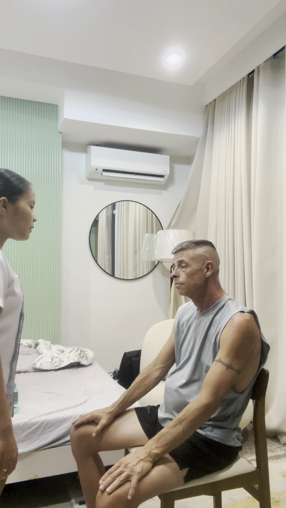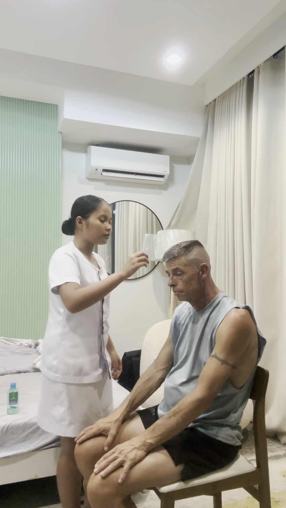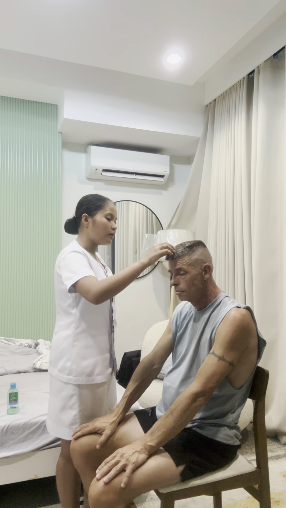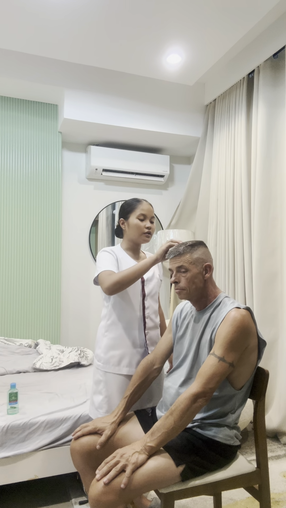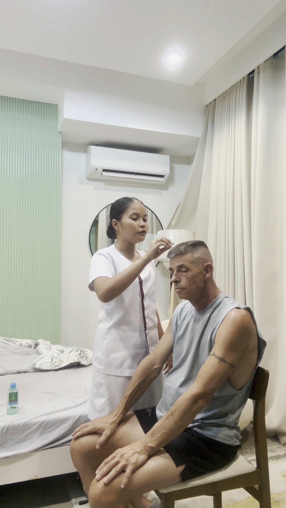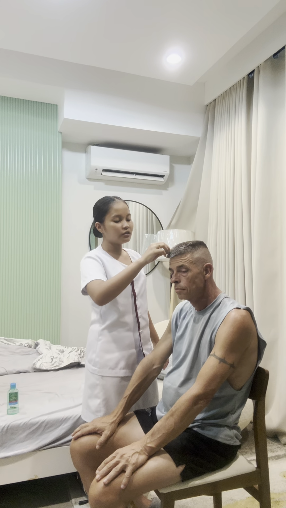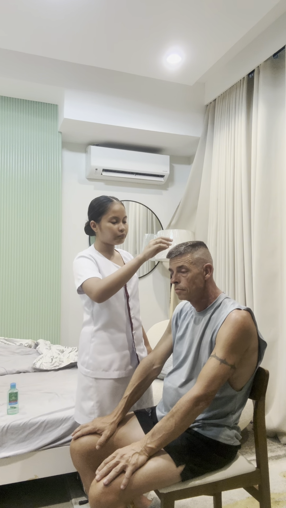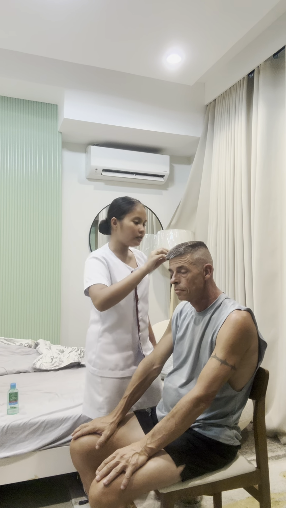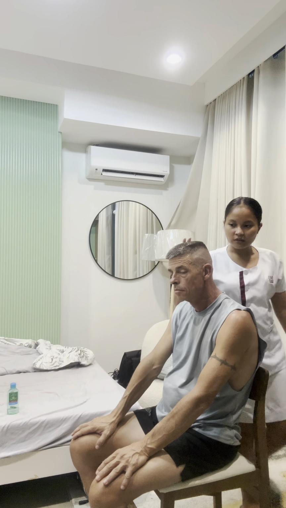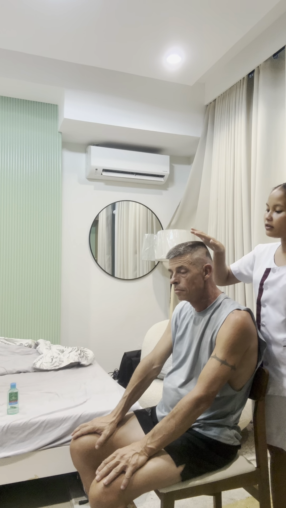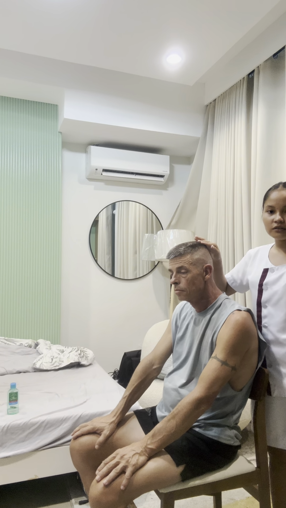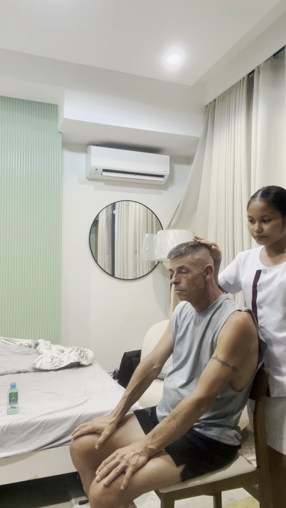Next is to inspect the head, or inspect the hair and the scalp. You use the gloves, you palpate, and if you notice that there are lesions and suspicious infestation, that means that the patient has poor hygiene.